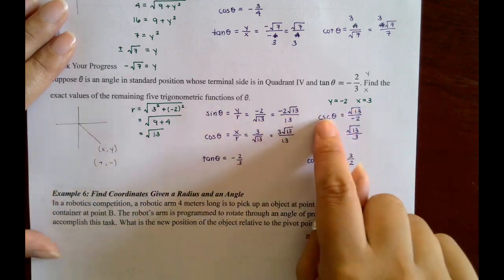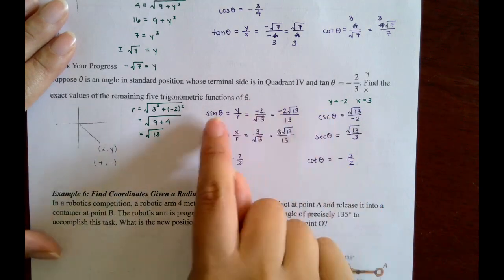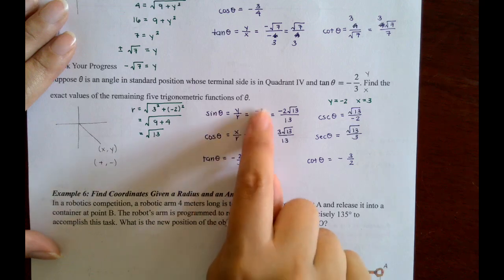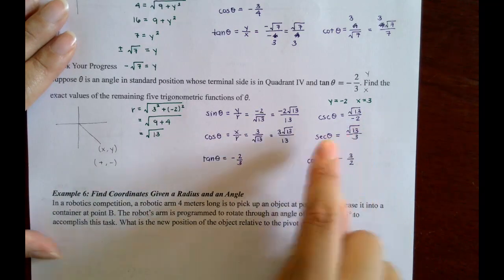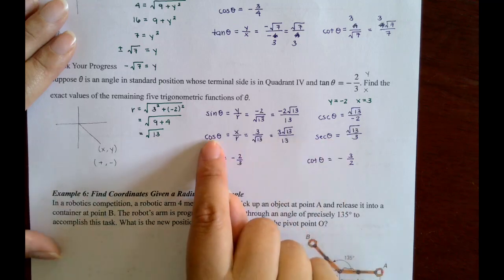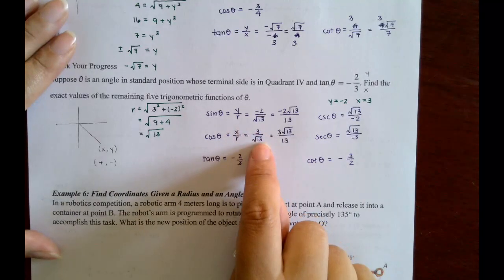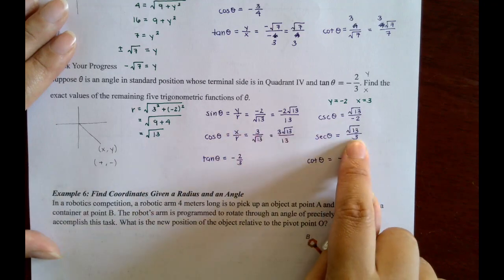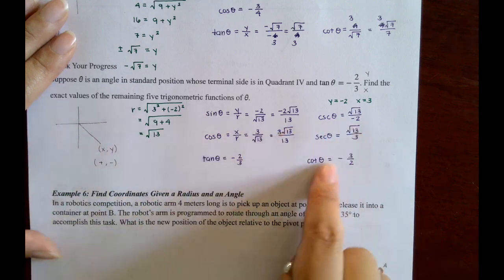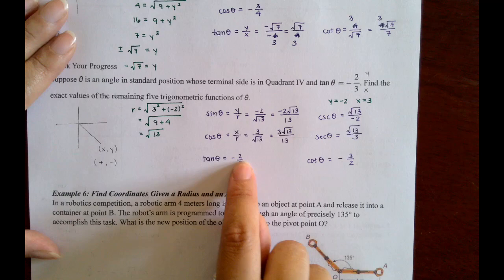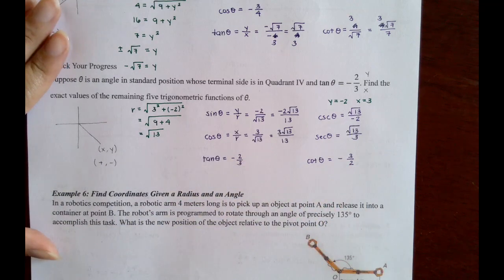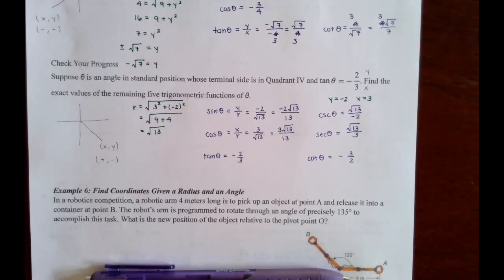Cosecant is the reciprocal of sine, so I just flip these two, so now it's square root of 13 over negative 2. Secant is the reciprocal of cosine, so flip these two, so then it's square root of 13 over 3. And then cotangent is the reciprocal of tangent, so flip these two, so that's why it's negative 3 over 2. And there you go.